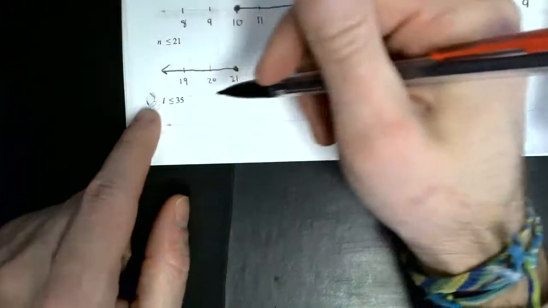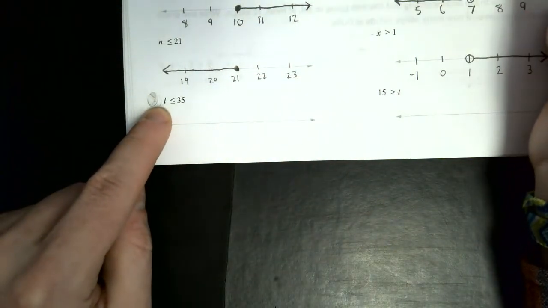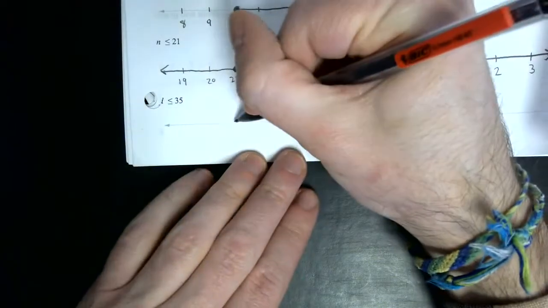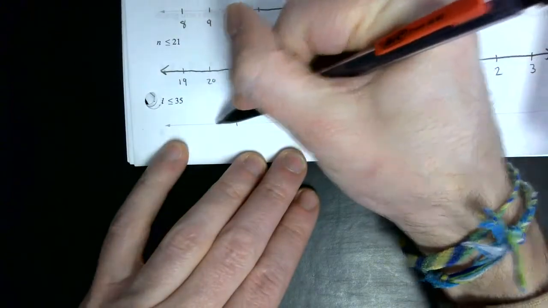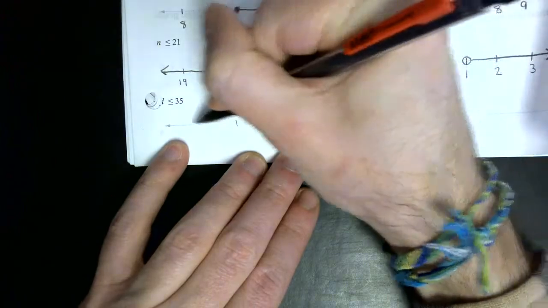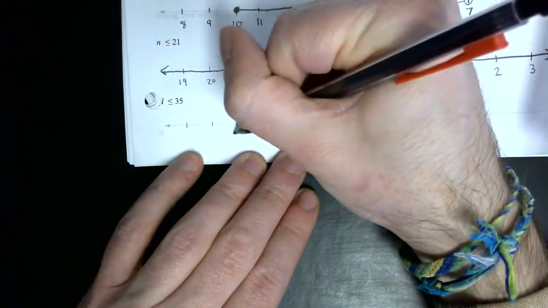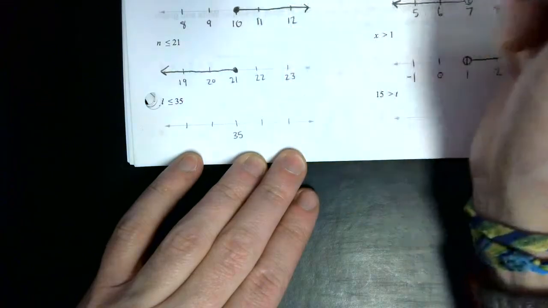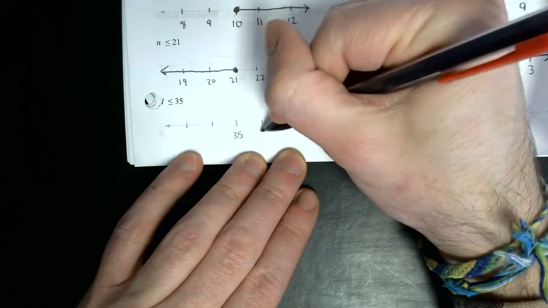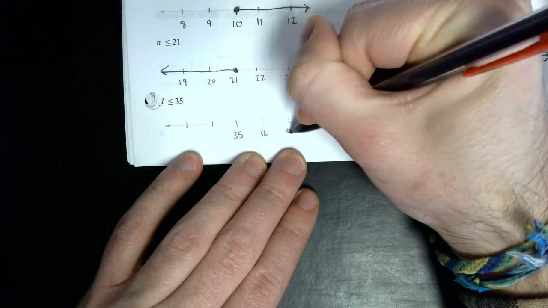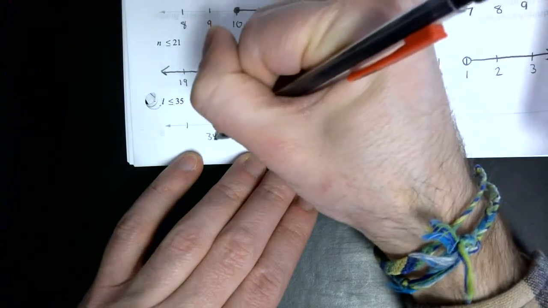Okay, last two here. Now this one's kind of cut off. I believe that's a D. Let's do our 5 dashes, though. 1, 2 on each side. Okay. 35, let's put it right in the middle. That's the number we're dealing with here. And then let's count up. 36, 37, 34, 33. Okay. D has to be less than or equal to 35.